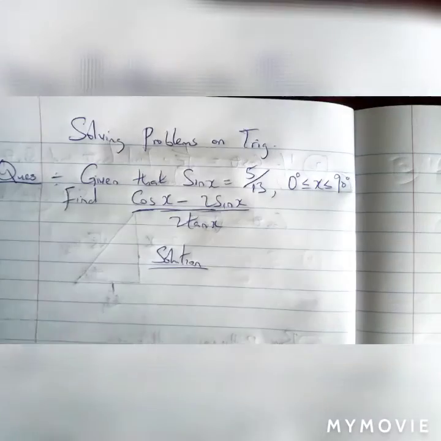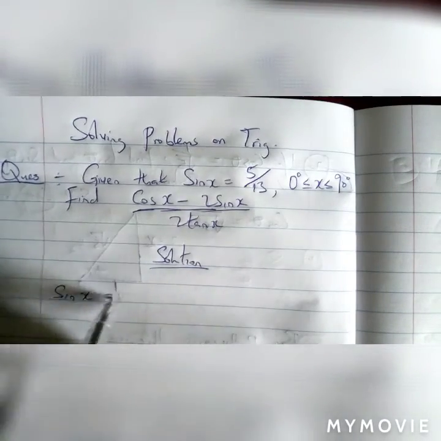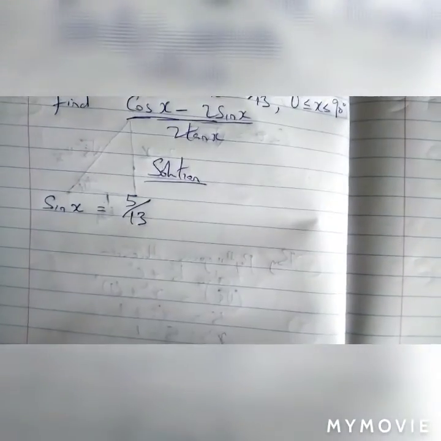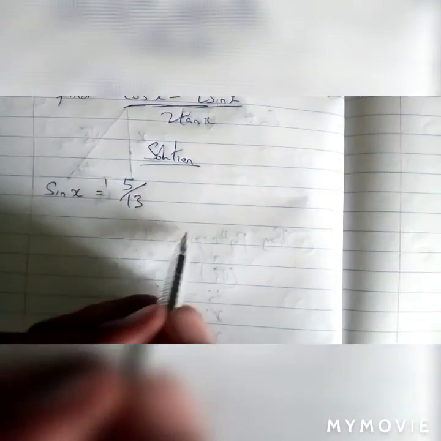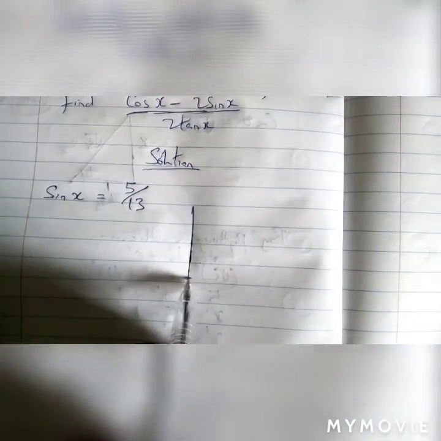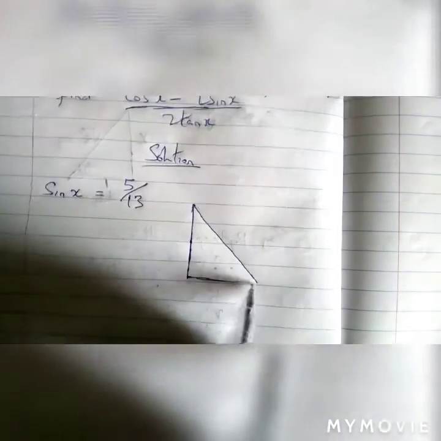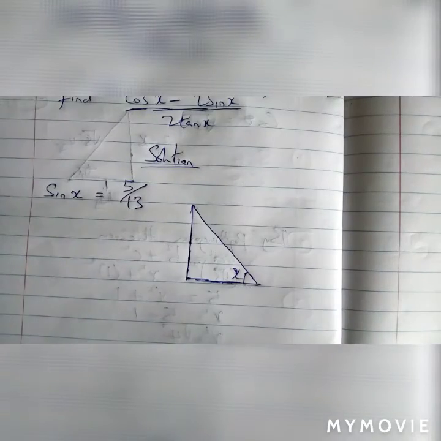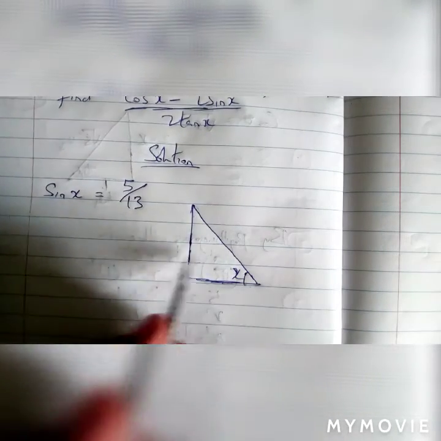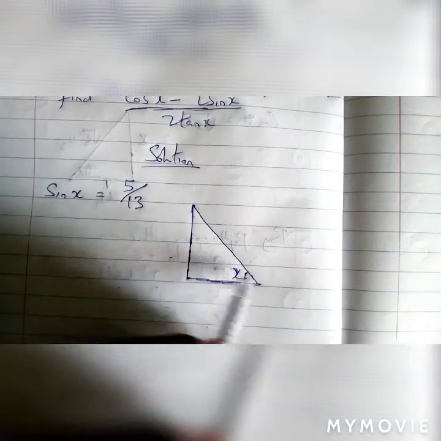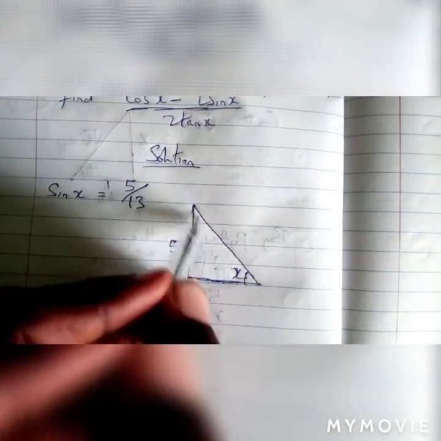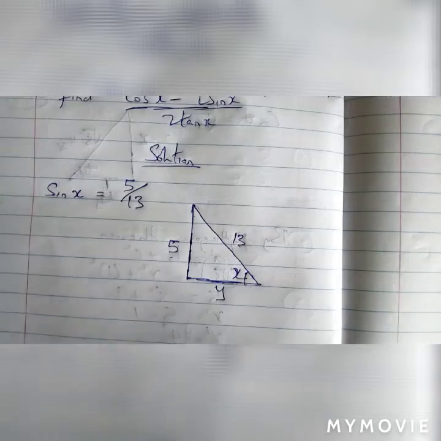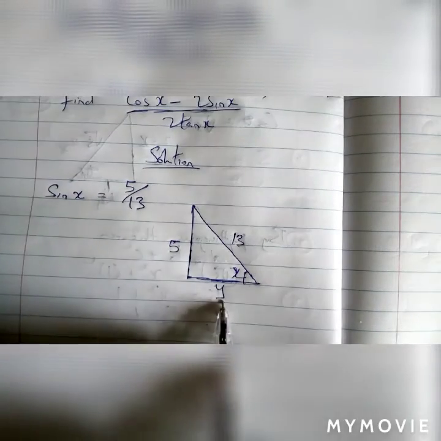Let's solve this. We are given that sine x is equal to 5 all over 13. So we can represent this in a right angle triangle. Here is the angle x. Sine theta is opposite over hypotenuse. So this is our opposite, the side facing the theta, so we have 5. Here's the hypotenuse, that is 13. The remaining side is unknown, let's use y.